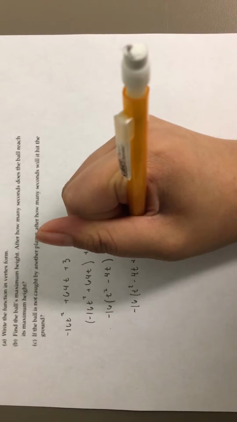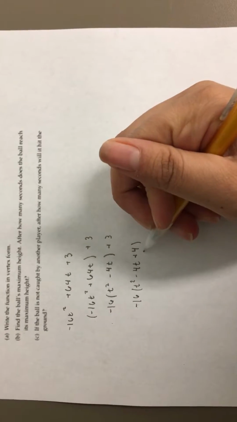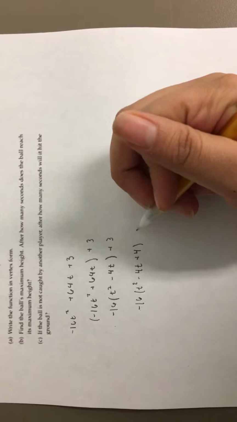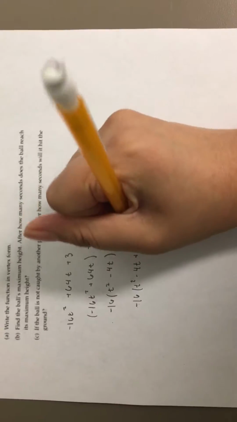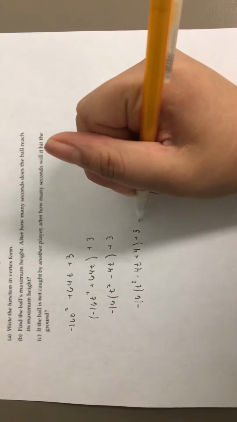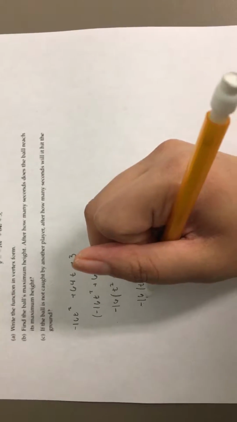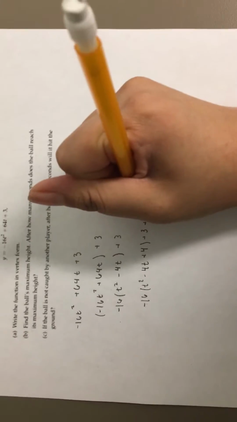But since we're including the positive inside the parentheses, we also want to include the negative form on the outside, which would be plus 3. And because we are putting it on the outside, we have to multiply by negative 16, which would give us positive 64.